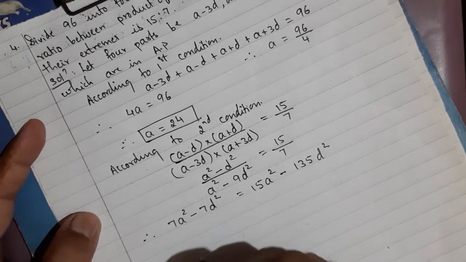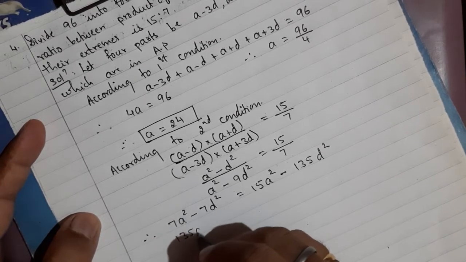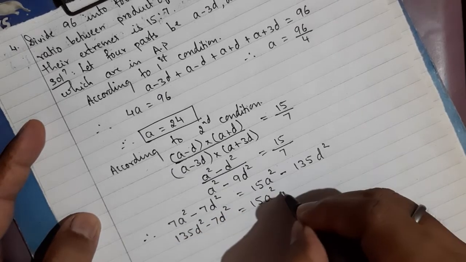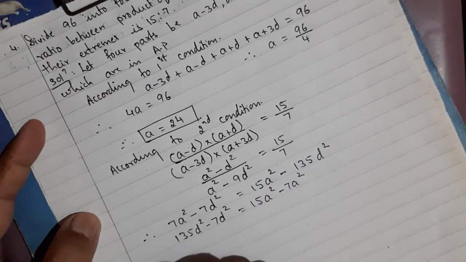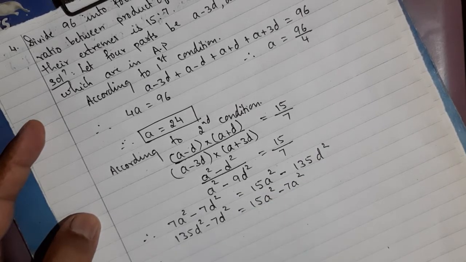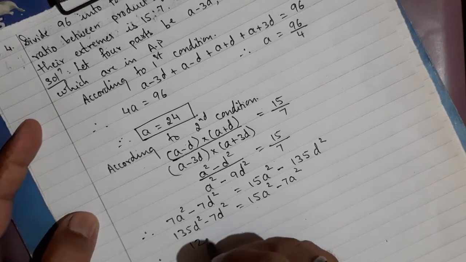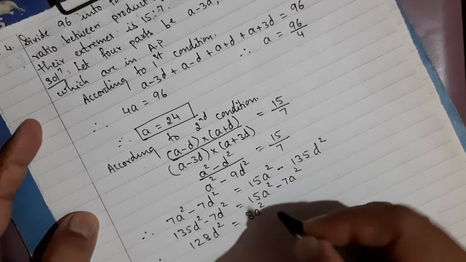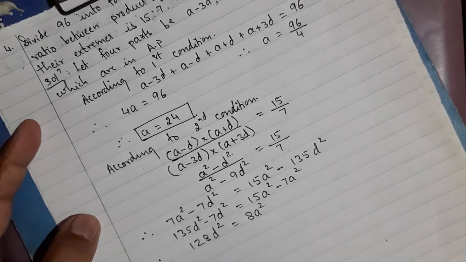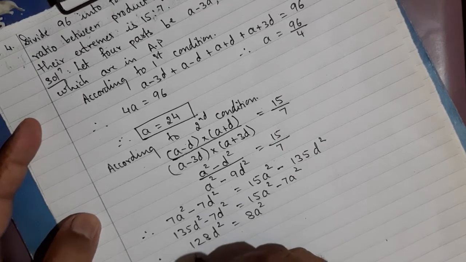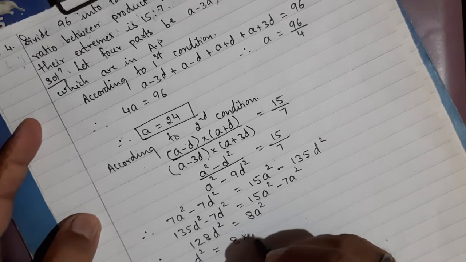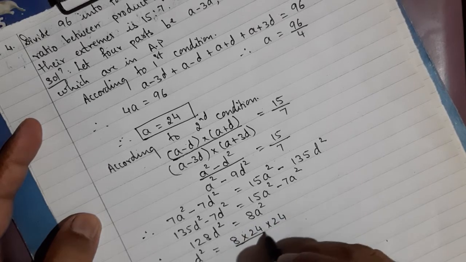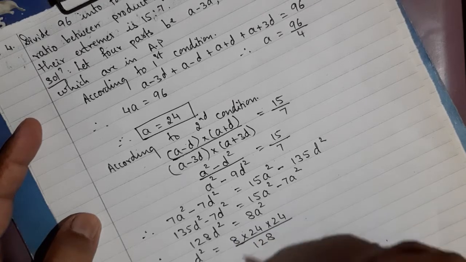Bring the like terms to one side, so we get 135d square minus 7d square is equal to 15a square minus 7a square. Therefore we have 128d square is equal to 8a square. So now d square is equal to 8 into 24 into 24, doing the substitution of the value of a, 128.